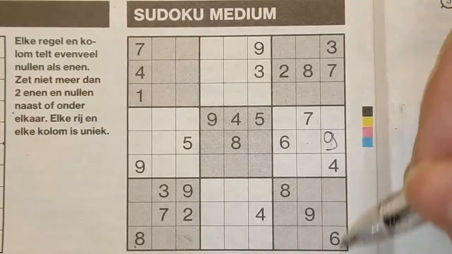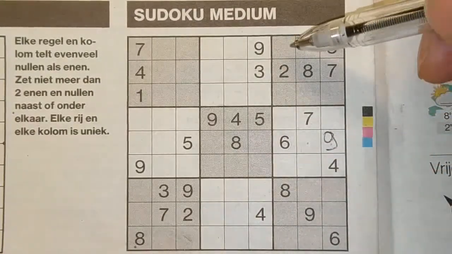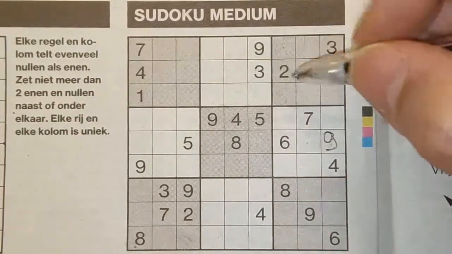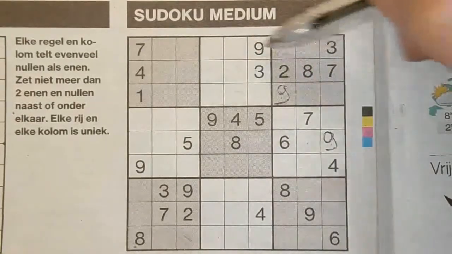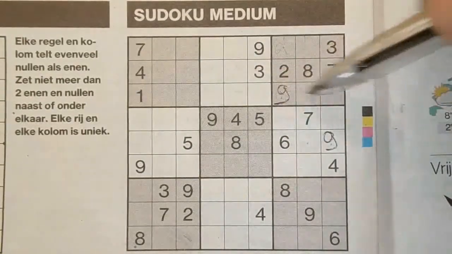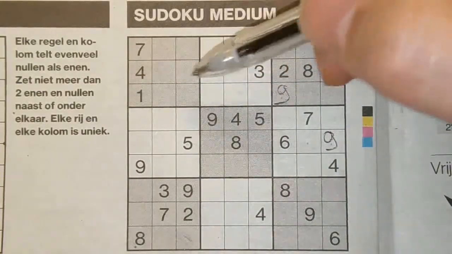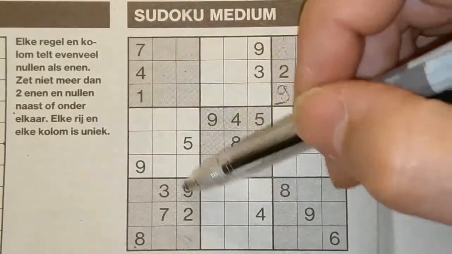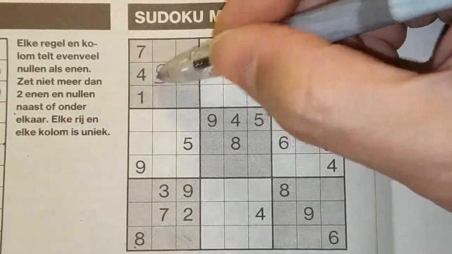9 in the last column, 9 in the column next. So in this column, the only two places for the 9 is here or there, but I see here 9, so no 9 there. 9 should be here. 9 in this row, 9 in the third row. So in the second row, the row between, the only two places for the 9 is here or there, but I see here already a 9, so no 9 there. 9 should be here.